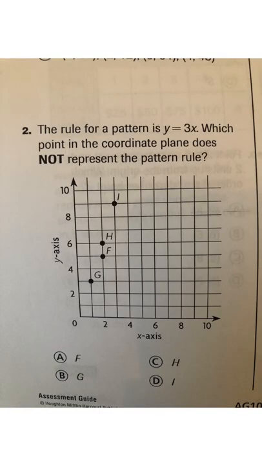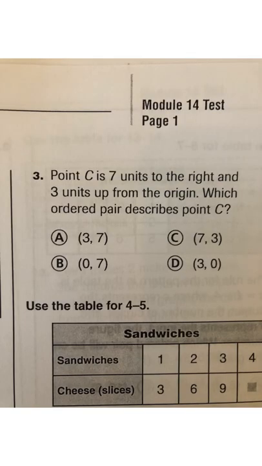Number 2. The rule for a pattern is y equals 3x. Which point in the coordinate plane does not represent the pattern rule? Number 3. Point C is 7 units to the right and 3 units up from the origin. Which ordered pair describes point C?